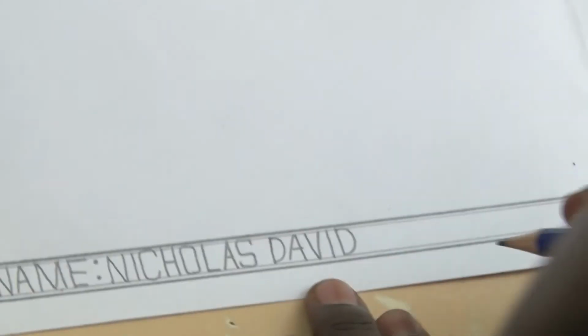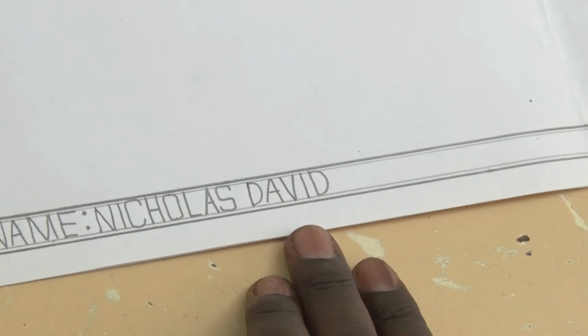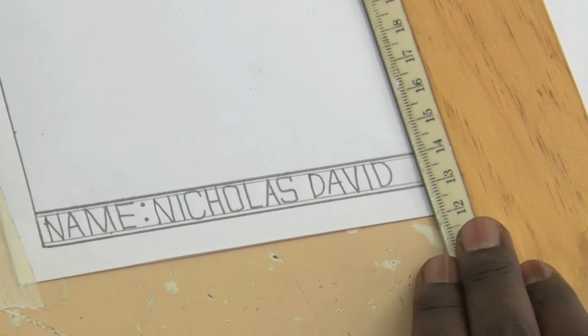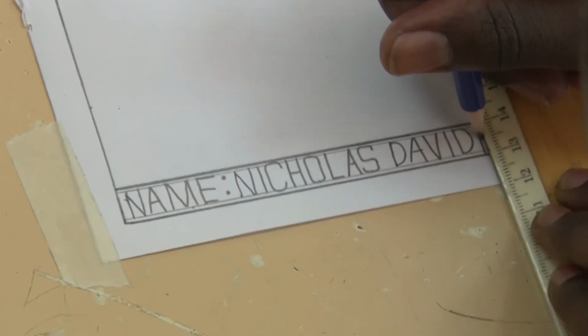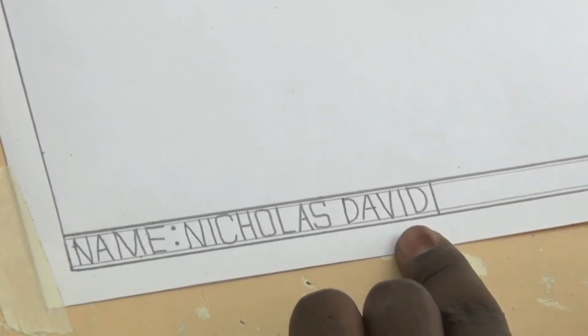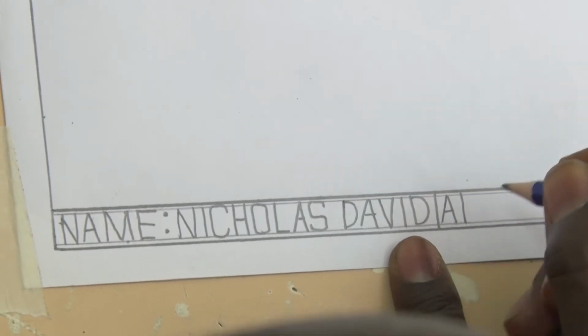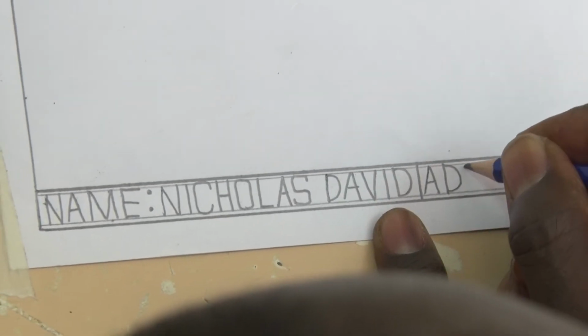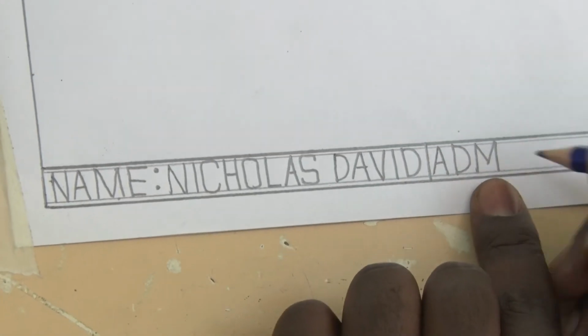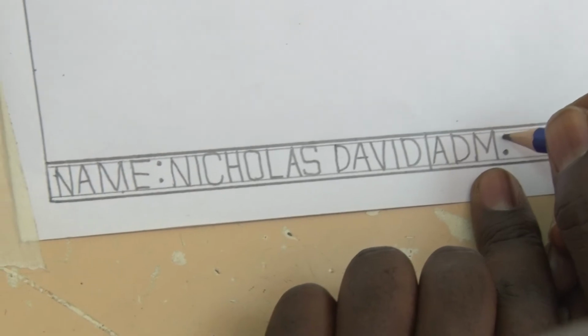Now, to separate this name from the admission number, I have to draw a big line separating the name. So this will be my admission number. I write ADM. Admission number, I put a colon here.